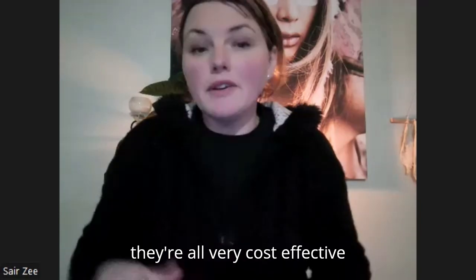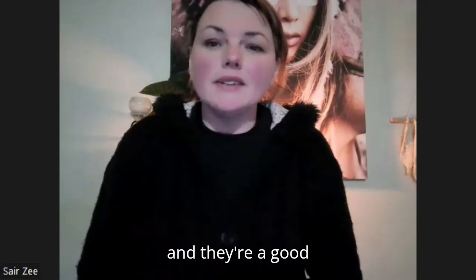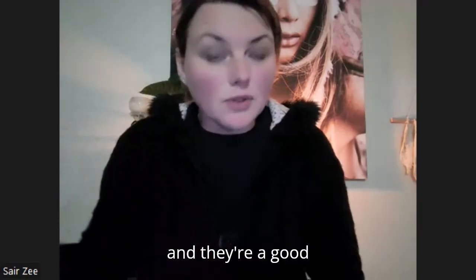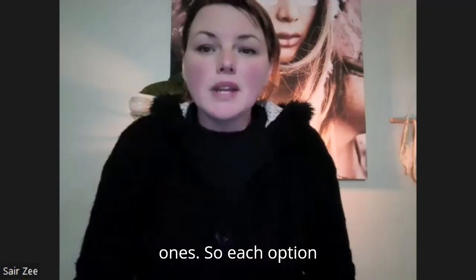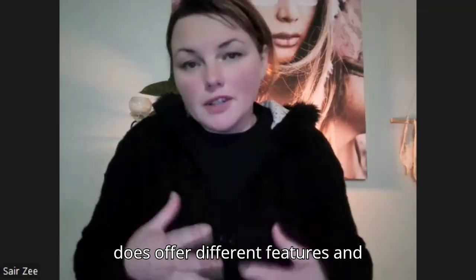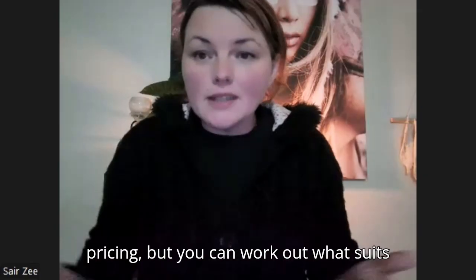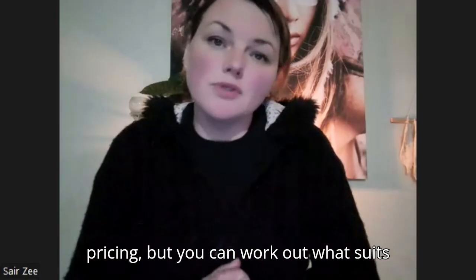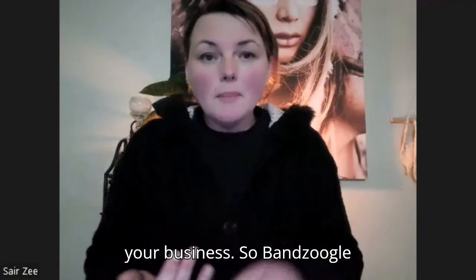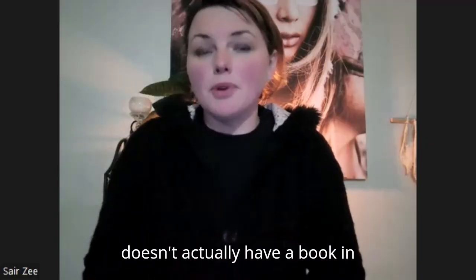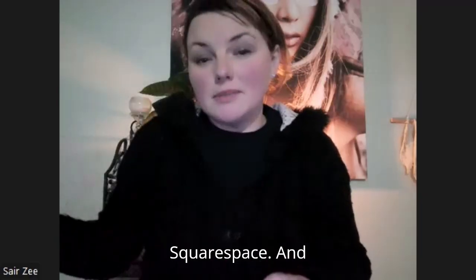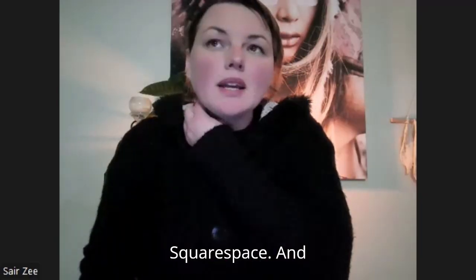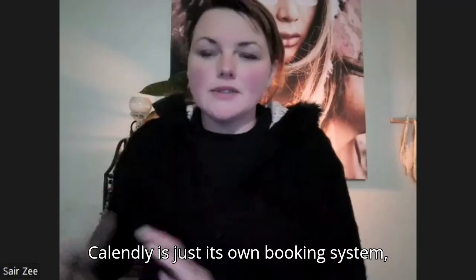And they're all very cost effective, and they're a good alternative to some of the other ones. So each option does offer different features and pricing, but you can work out what suits your business. Bandzoogle doesn't actually have an inbuilt booking system like Squarespace, and Calendly is just its own booking system.